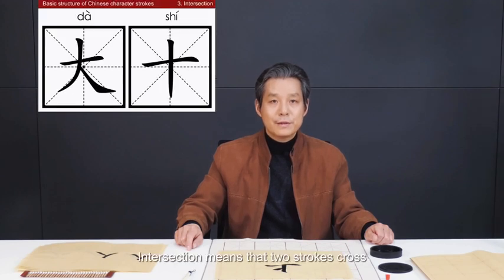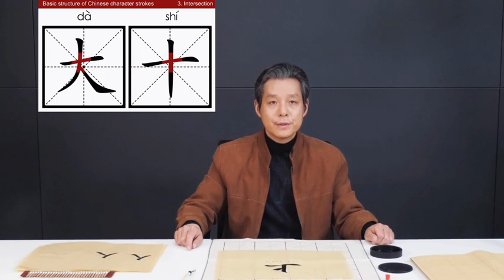Let's move on to intersection. Intersection means that two strokes cross, such as 时 and 大. Let me write 时.